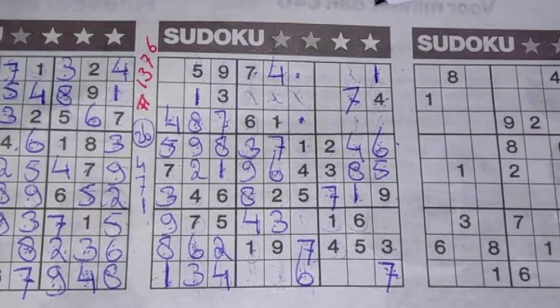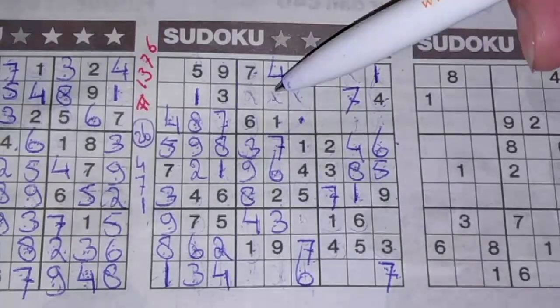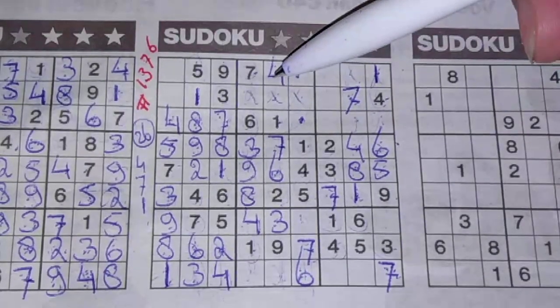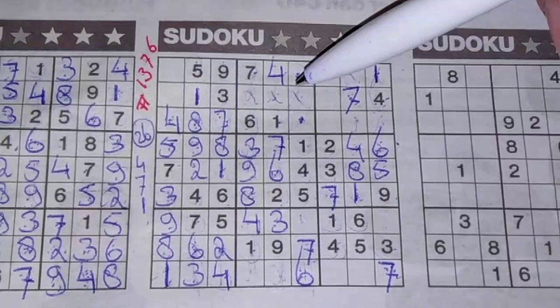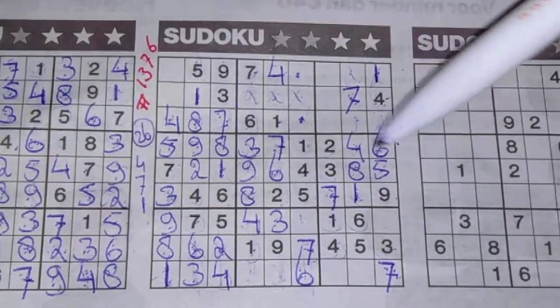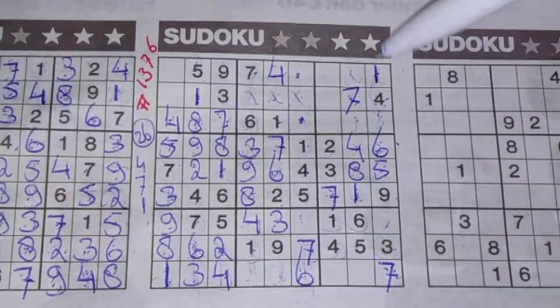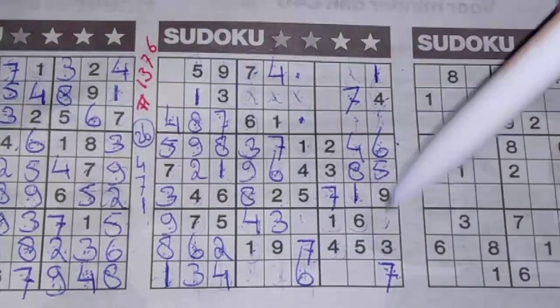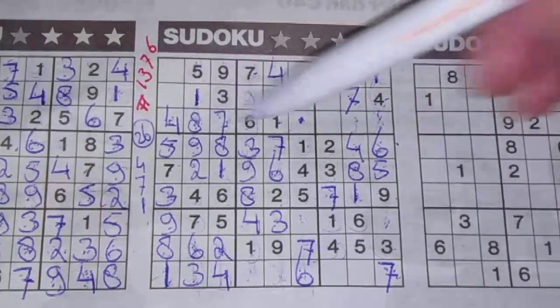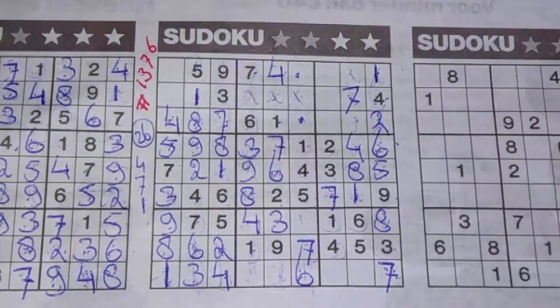Then how about here these two numbers in the last column? The 2 and the 8 are missing. We see here an 8, no 8 there. 8 should be here, and the 2 goes there.